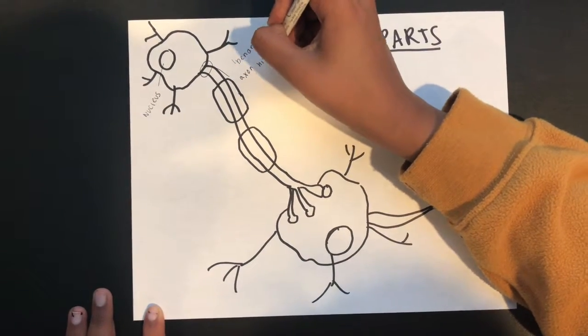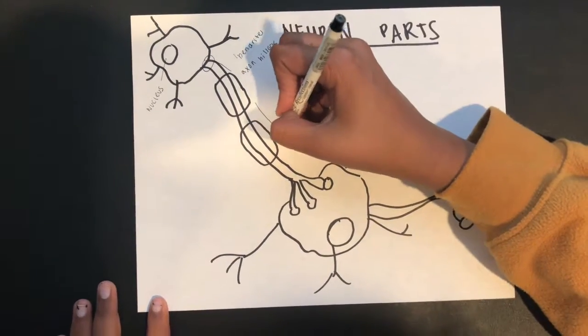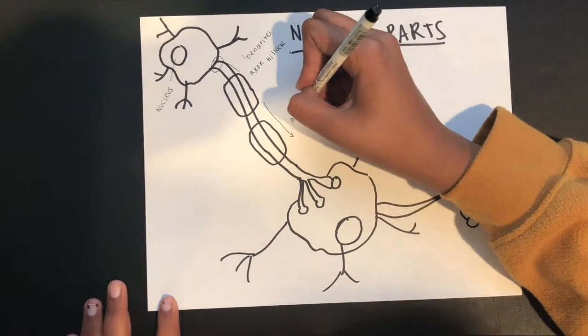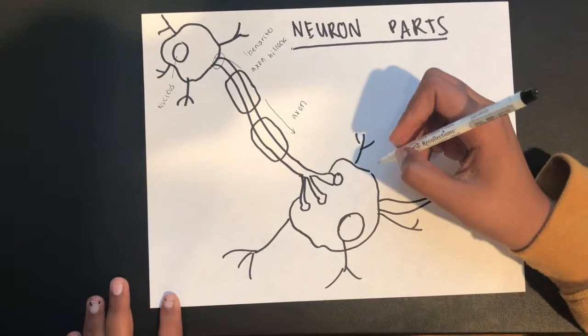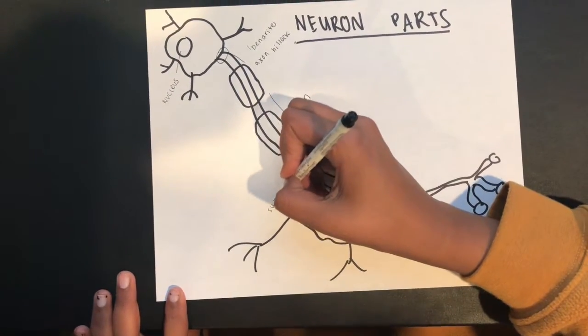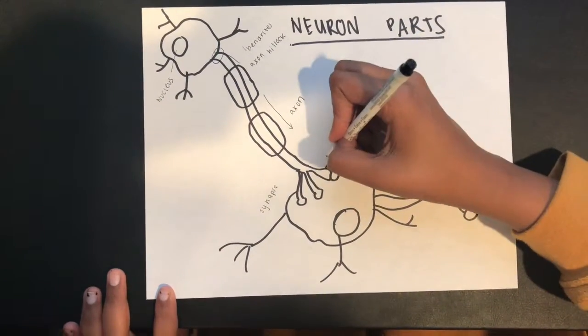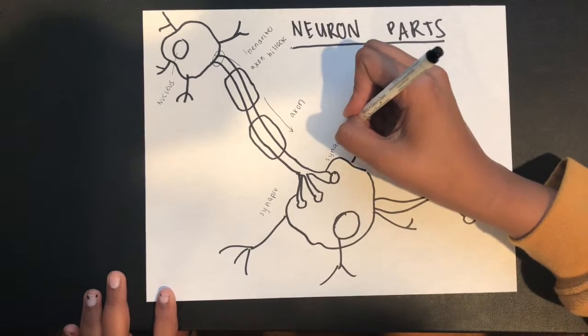This part of the cell is where the signal is generated for the axon to take it and travel to a different cell. At the end, there is something called a synapse, which is where the information is traveled at a junction known as a synaptic terminal.